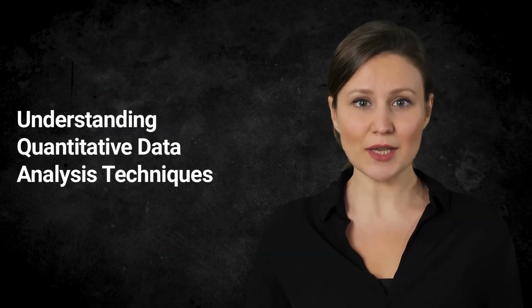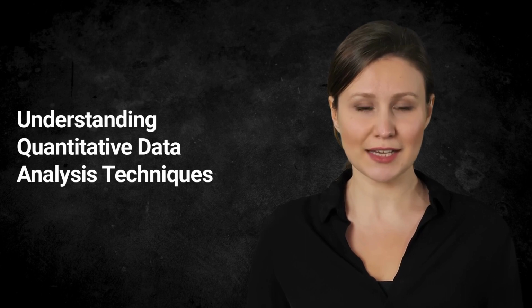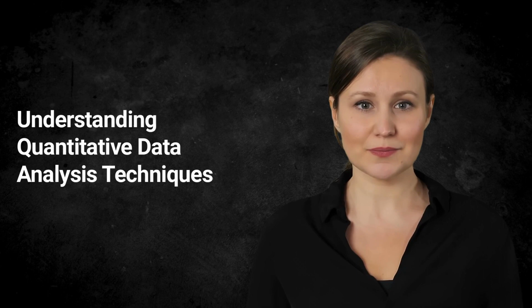Now, let's delve deeper into the techniques of analyzing quantitative data. These techniques vary from the foundational descriptive statistics that provide basic summaries of our data to the more complex inferential statistics that allow us to make predictions about a larger population. We also have correlational analysis, which explores the relationship between variables, regression analysis for predicting relationships, and t-tests and ANOVA for comparing means. The trick is striking the right balance to avoid a skewed understanding of your data.